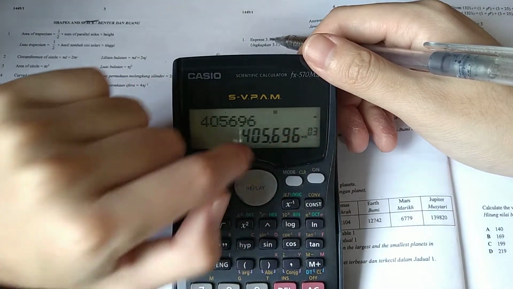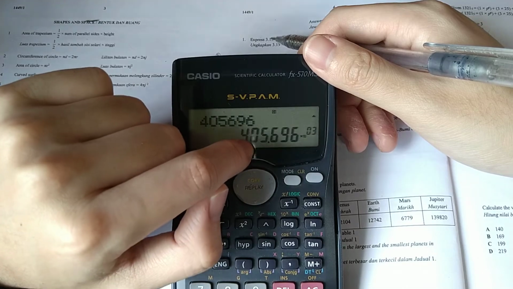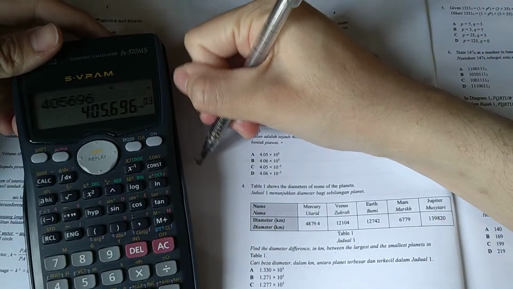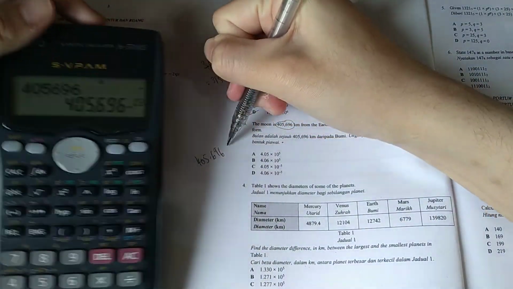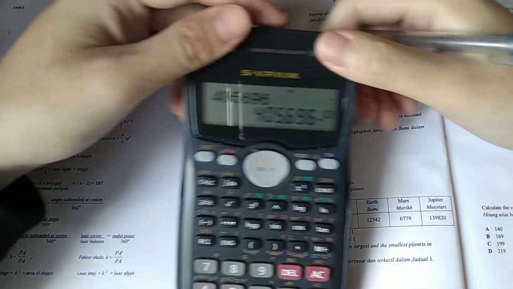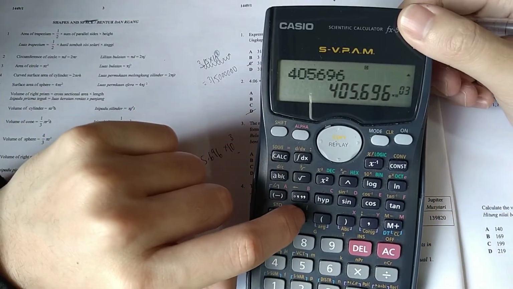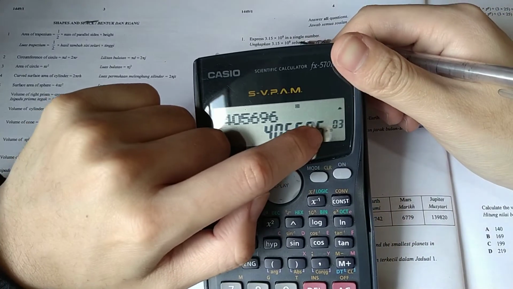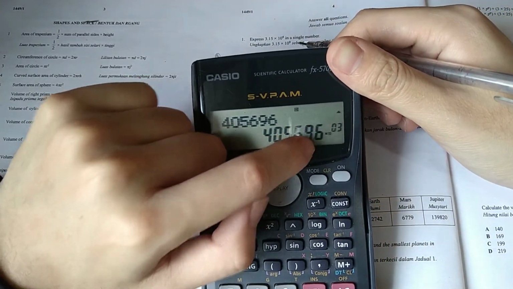It means that this is not standard form, and you have to convert by yourself. So let's write it down: 405.696 times 10 power 3. So it means that when you press the ENG, the calculator will only give you 10 power 3, 10 power 6 and 10 power 9.